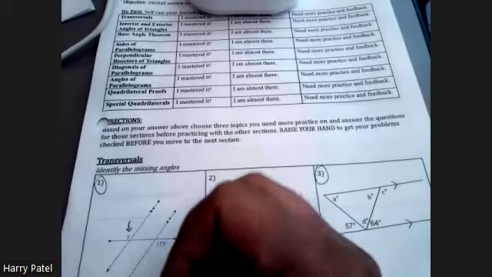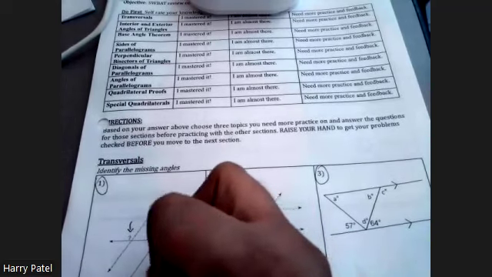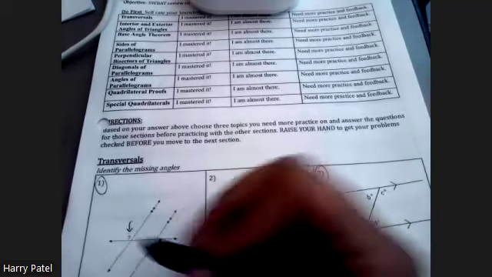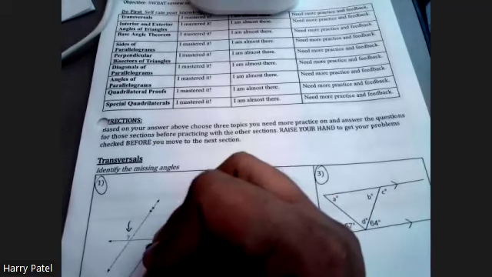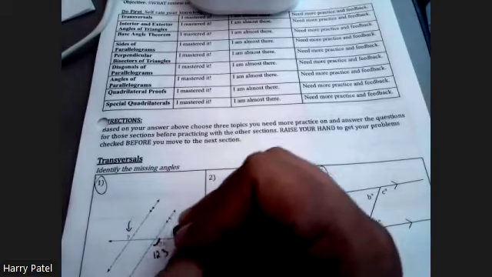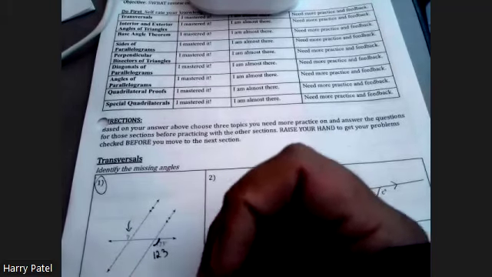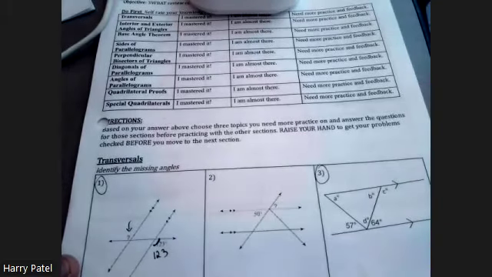You're asked to find this angle right here, given that this is 123. How would you do that? Well, looking at the question, I'm seeing two parallel lines and a transversal crossing through them. Automatically it comes to my mind: alternate interior angles, alternate exterior angles, corresponding angles, vertical angles, all of those good things. I know this stuff, so I can use that here.